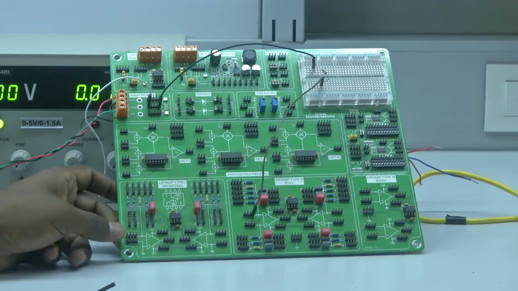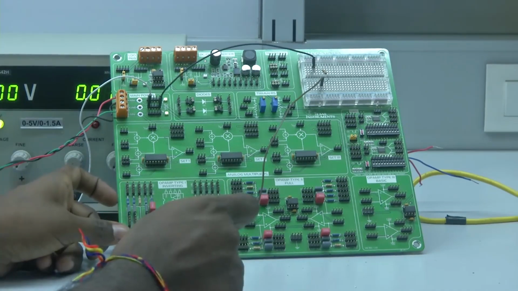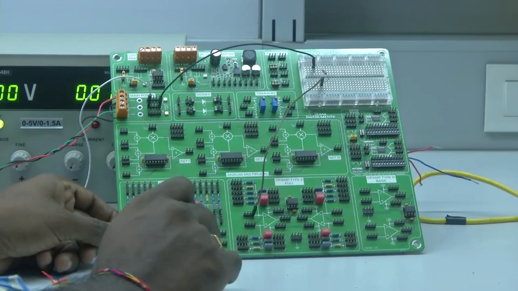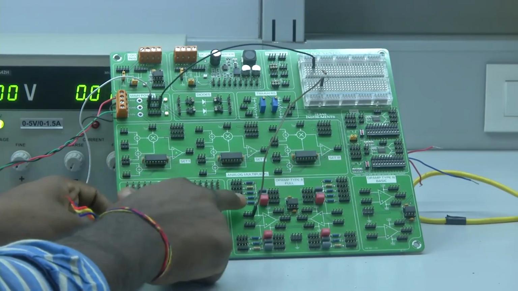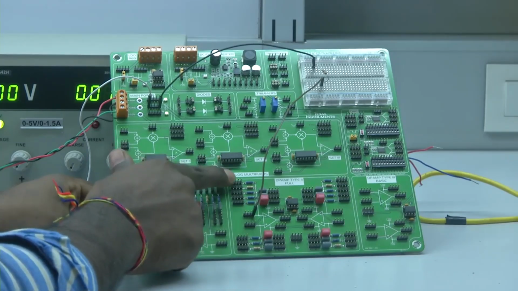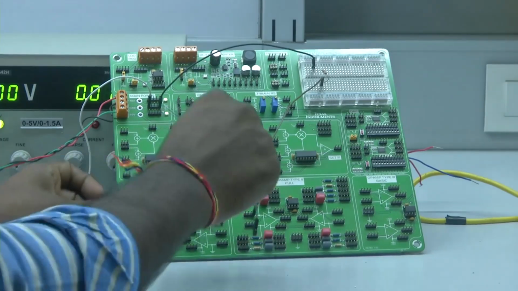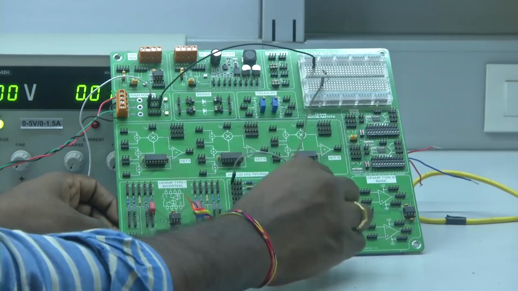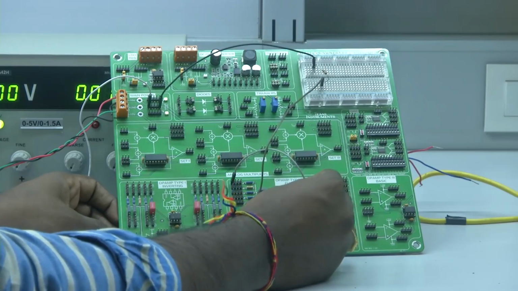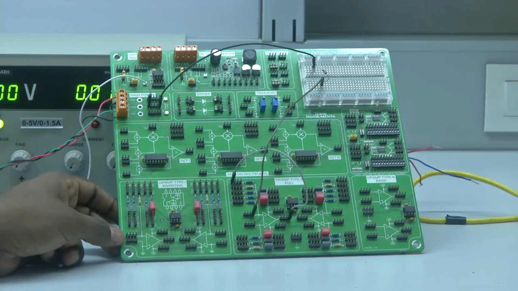Next, what is the feedback resistance? In order to connect a feedback resistance, if you remember, we require a feedback resistance of 1.08 kilo ohm. The closest resistor available is 1 kilo, and that 1 kilo is already there. If I consider the top 1 kilo, one terminal is already connected to the negative terminal, whereas the other end of the resistor I will connect to the output terminal, which means that the feedback resistance is also connected.